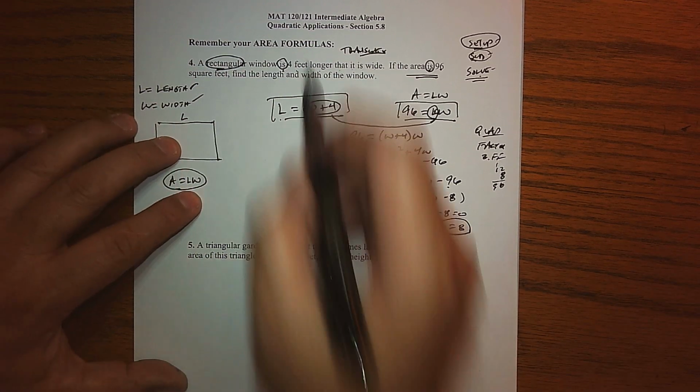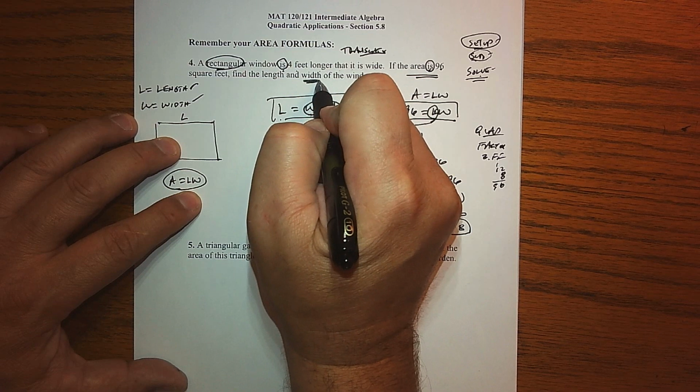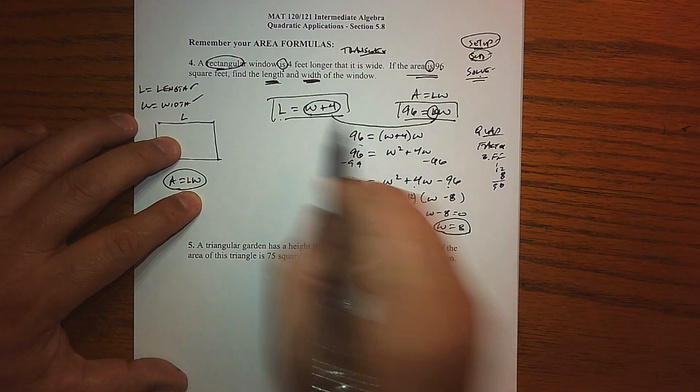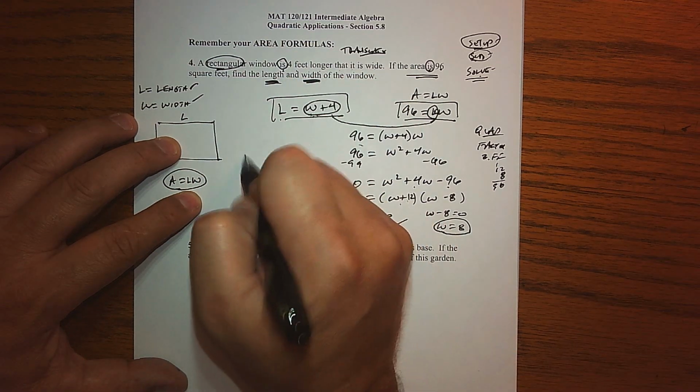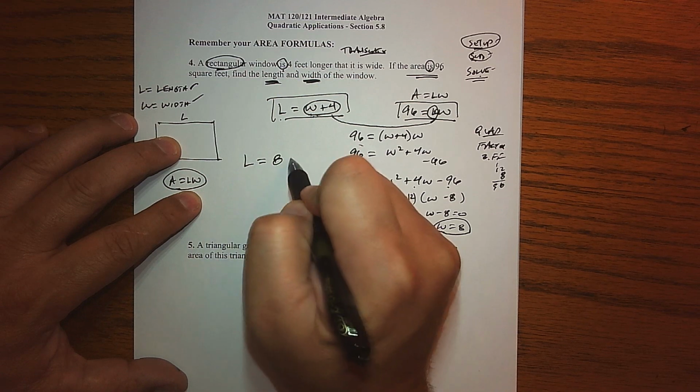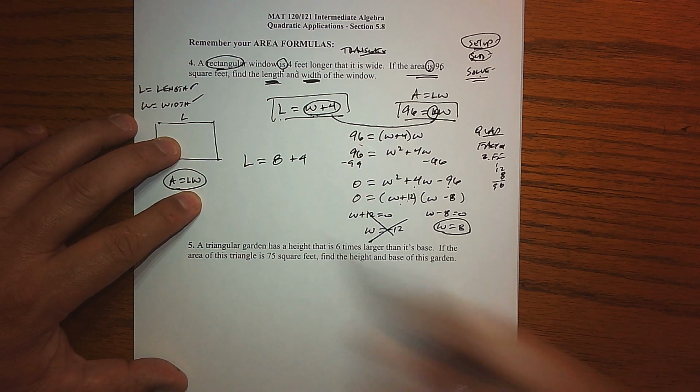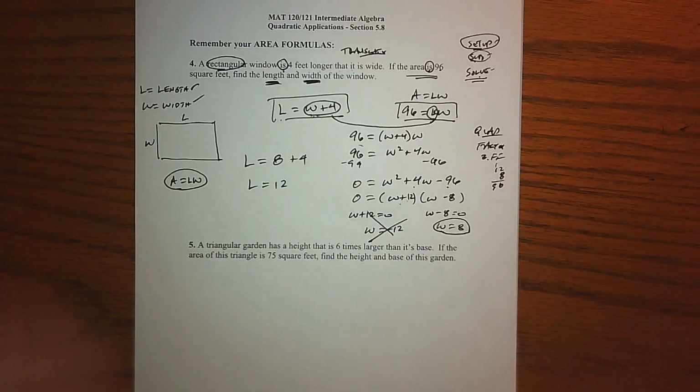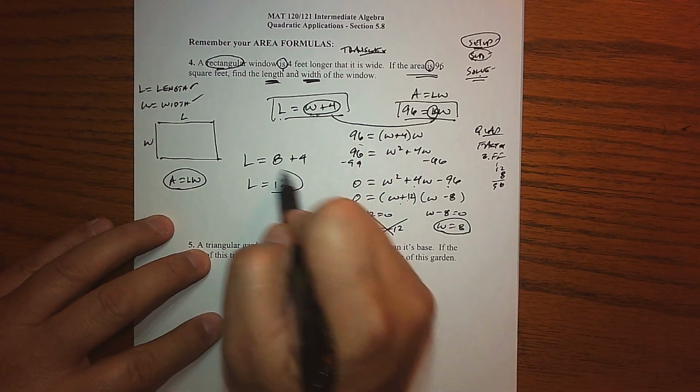But we're not done, right? Not only did I have to find the width, but I also had to find the length. So let's come back up here. Now that we know what the width is, I'm going to replace that with what I found, and we find that L is 12. Alright, and one last thing here.